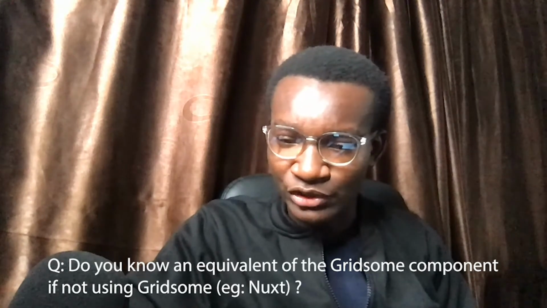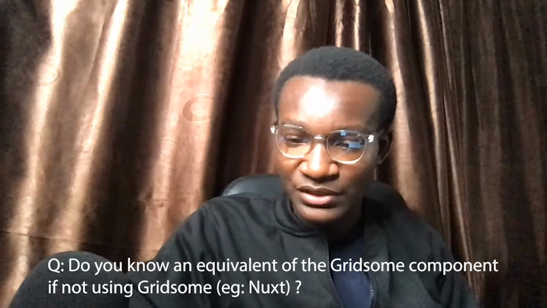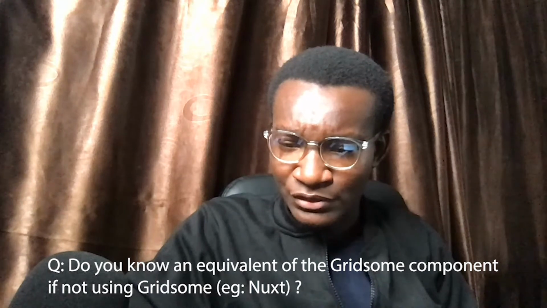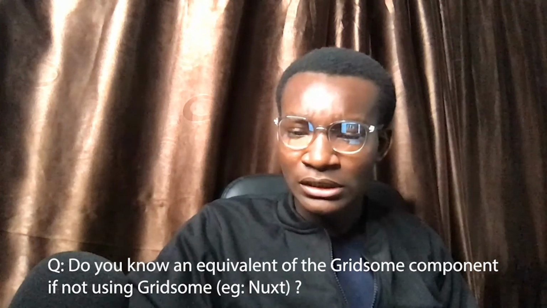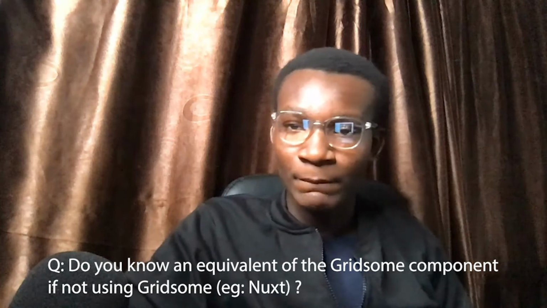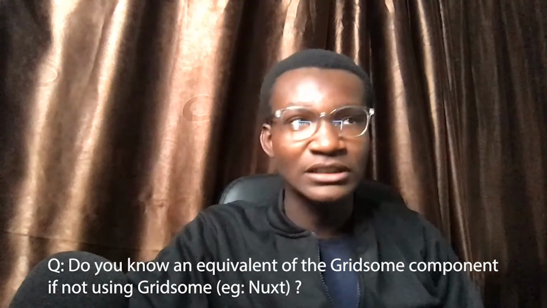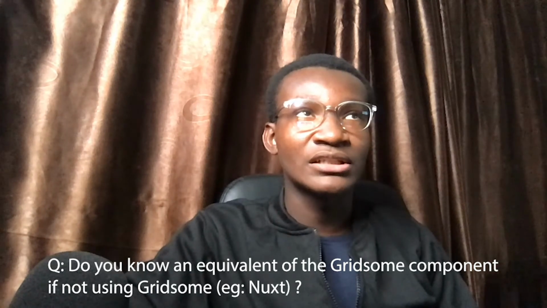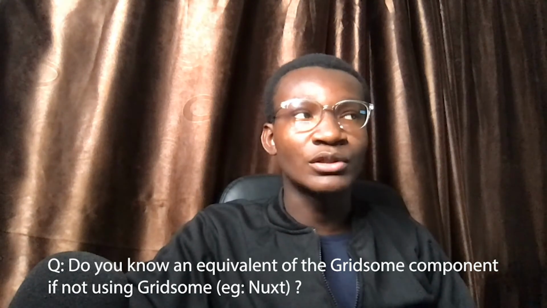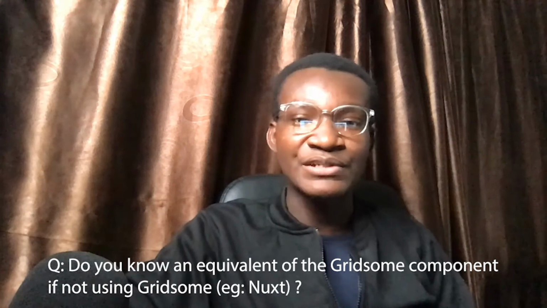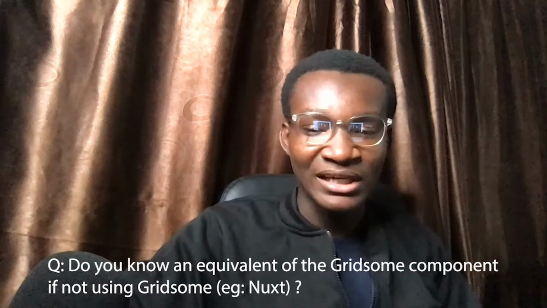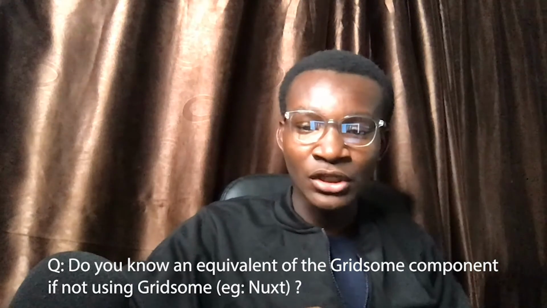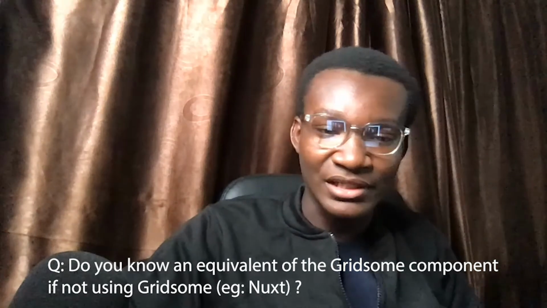Okay, it says, do you know an equivalent for the Gridsome G-image component if not using Gridsome, e.g. Nuxt? It's the one feature I find most useful. Okay, for the G-image, so an alternative for Nuxt, I do not know one currently. And even when I'm working with Gridsome, I'm actually not using the G-image tag. I mentioned this in my talk, where Gridsome has these things pre-installed.